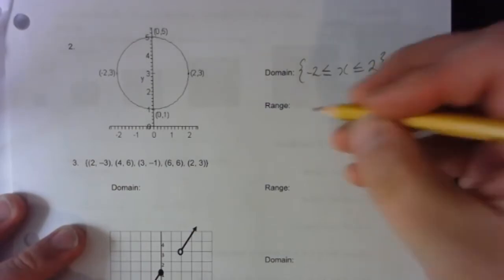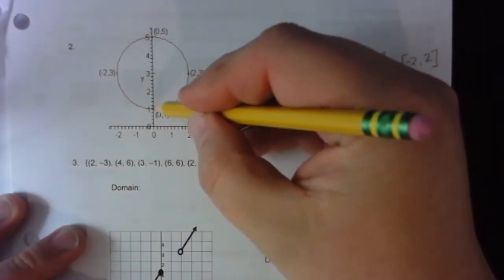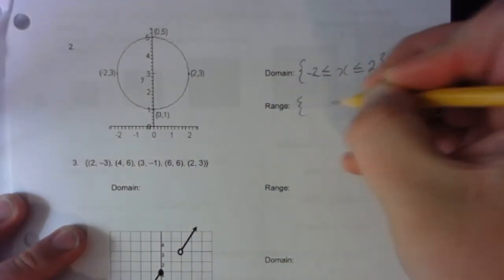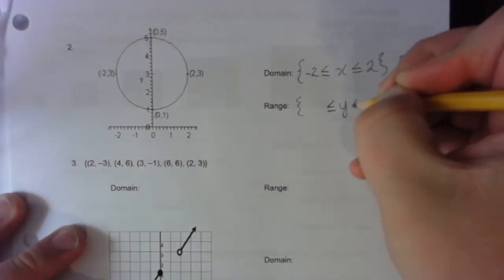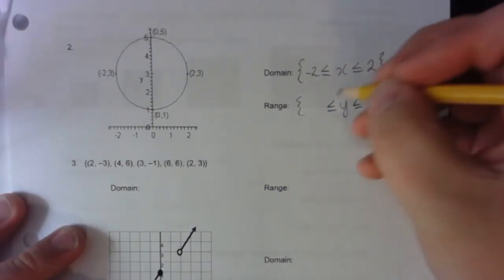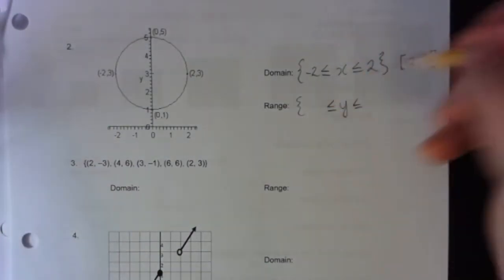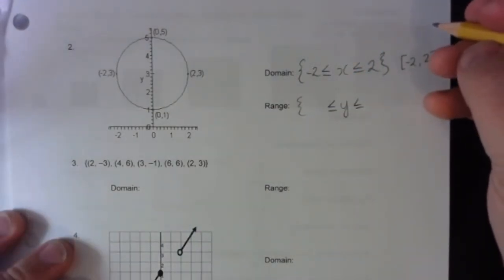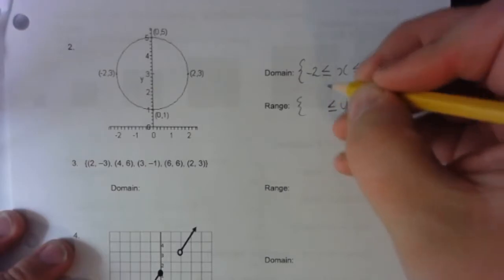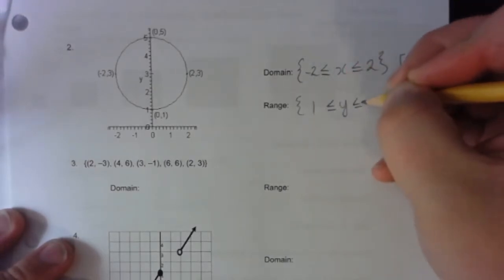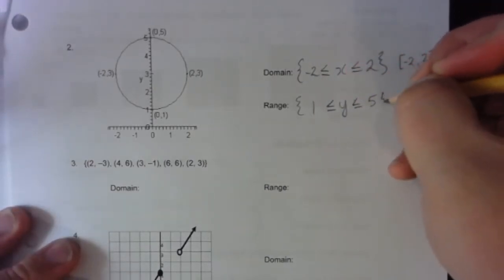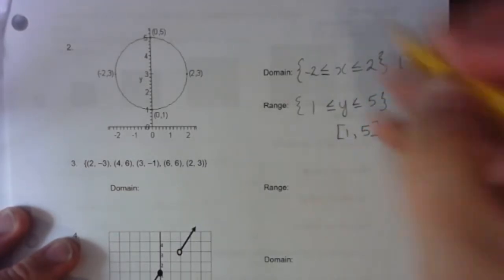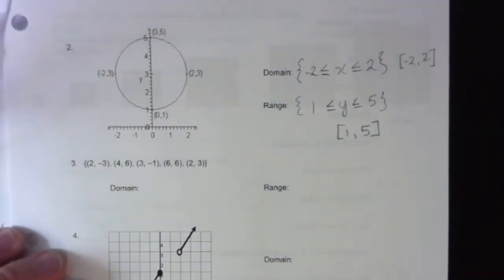For the range, it can go anywhere from 1 to 5. So I will write that as the y values. And yes, those arrows always have to go that way. I mean, they're not really arrows. They're less than and greater than symbols. But they always have to be pointing in the same direction as each other. So y has to be greater than or equal to 1, but it's less than or equal to 5. And again, in interval notation, you would go [1, 5] with square brackets because you are hitting those points.